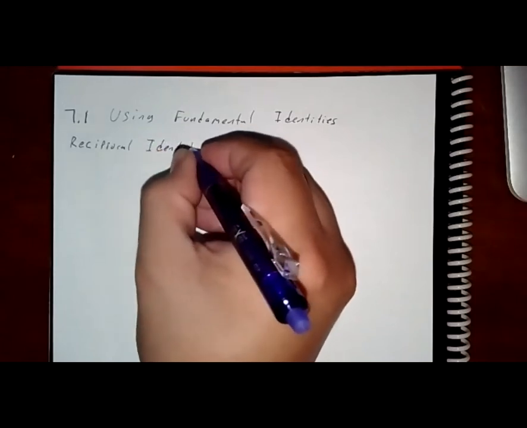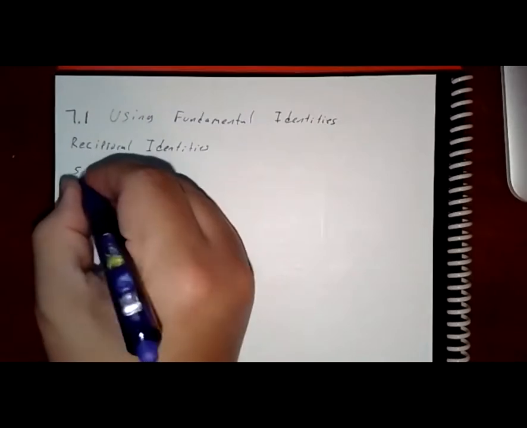All right, so here are the reciprocal identities. Some of these should be familiar, but I'm going to put them all in one place. Sine of, they use u, but I'm going to use x just because I like it.